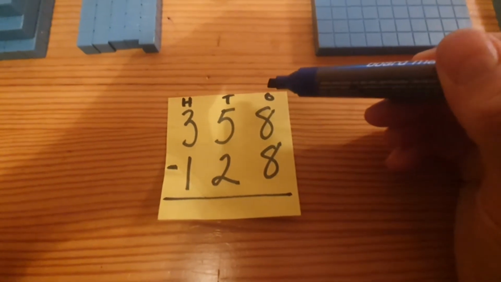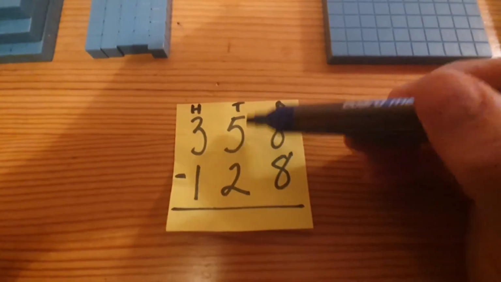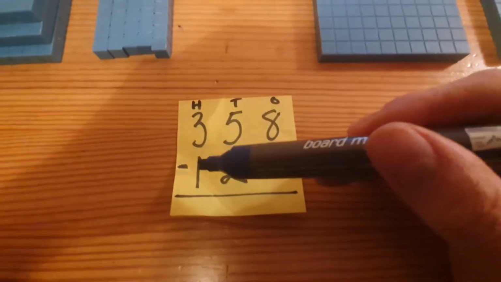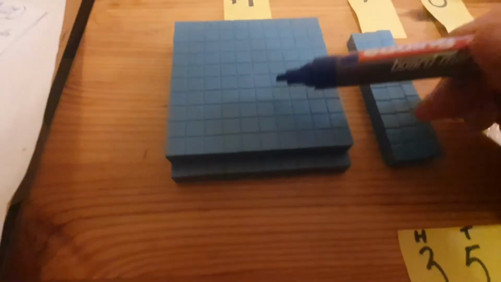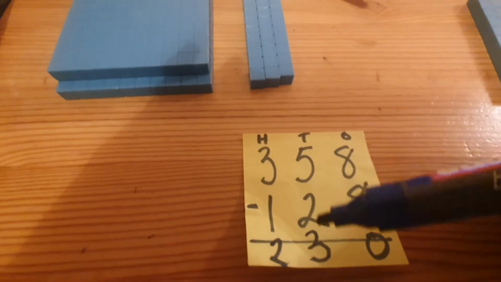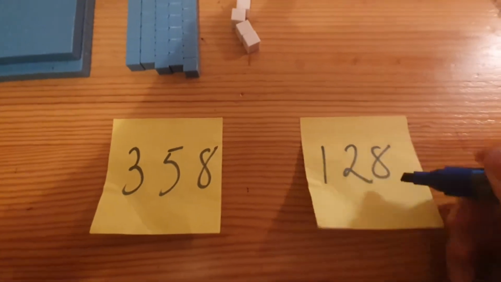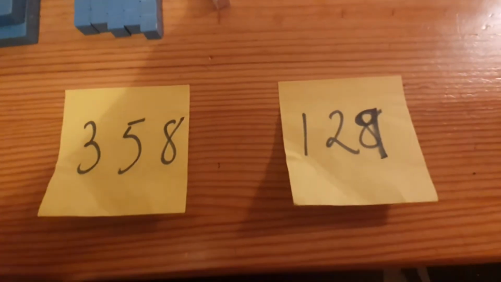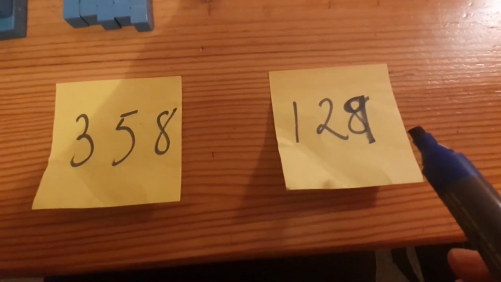And we can actually see in the ones column, the 8s are both the same. Tens, we've got 5 take away 2 and 3 take away 1. So let's just have a look at that now. Okay, so we just take away 100 because 3 take away 1 is 2, so we're left with 200. So 358 subtract 128 equals 230. Now if there was one more girl, that would be 358 subtract 129.